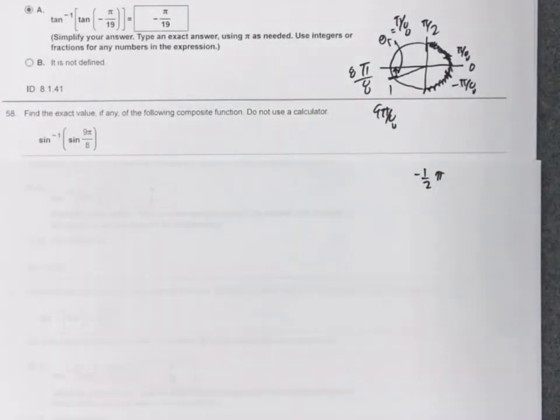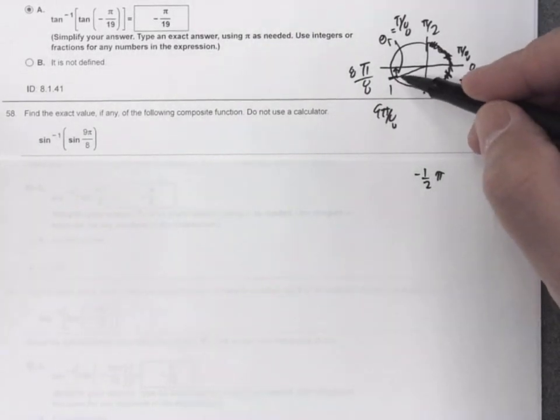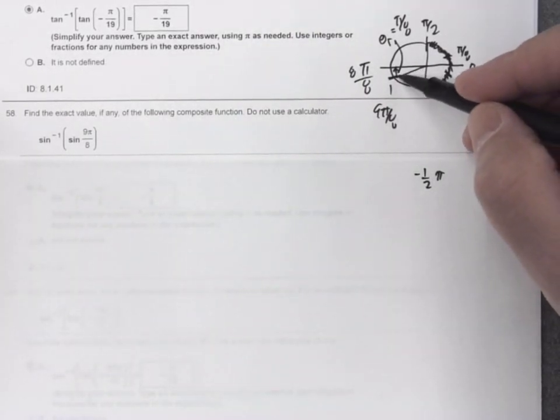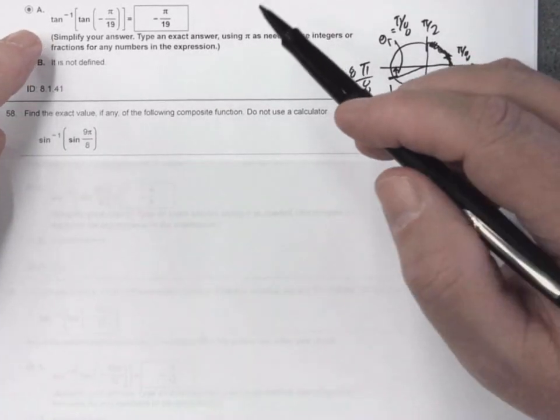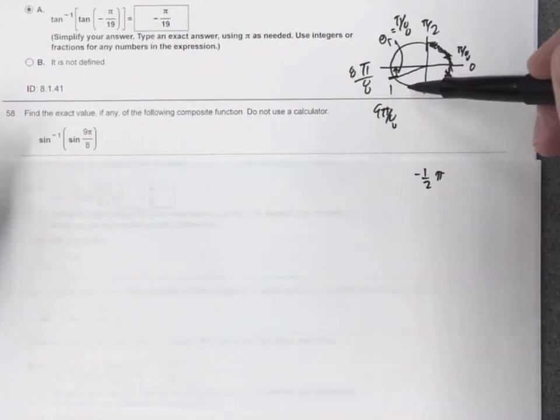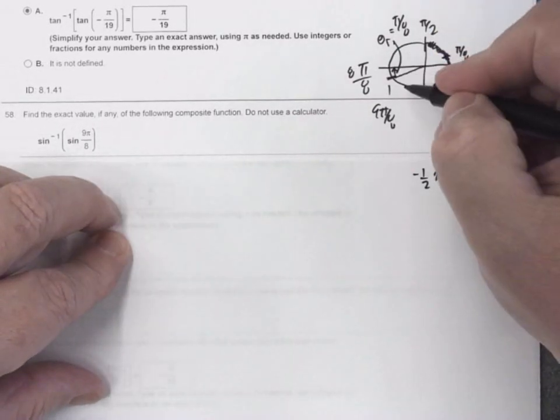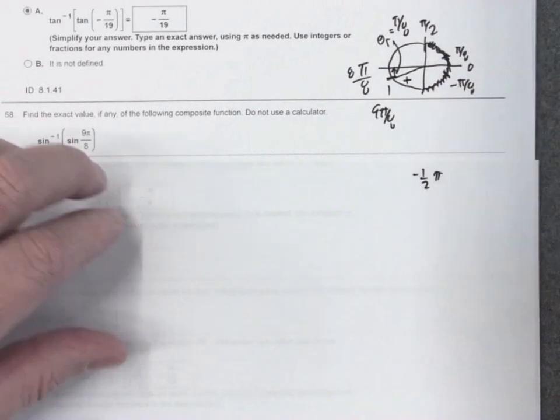Now the question is, which one is it going to be? Well, you go back to the quadrant of your original angle. I'm in quadrant 3. What's the sign in quadrant 3? Is it positive or negative? The sine in quadrant 3 is negative.